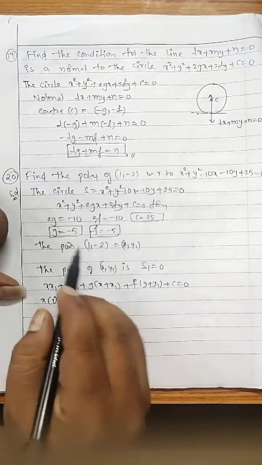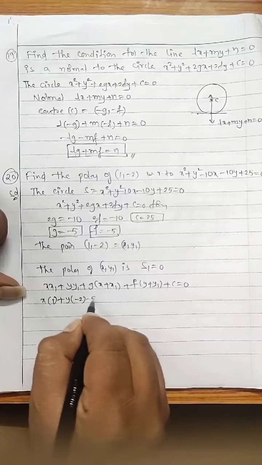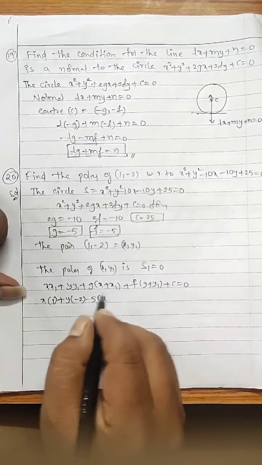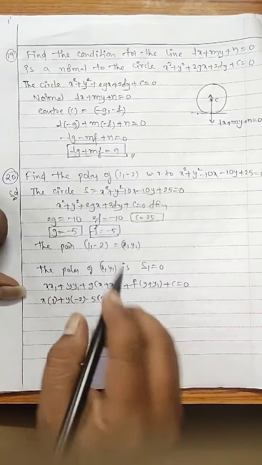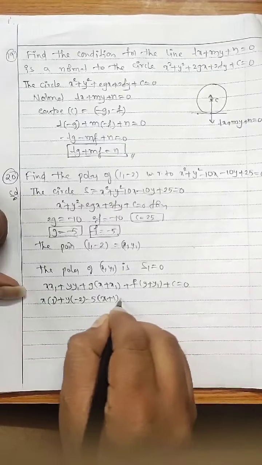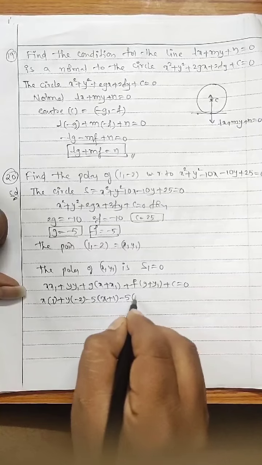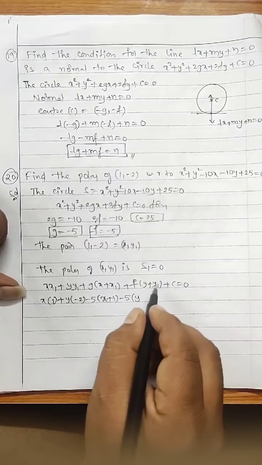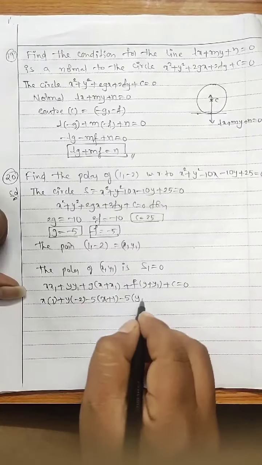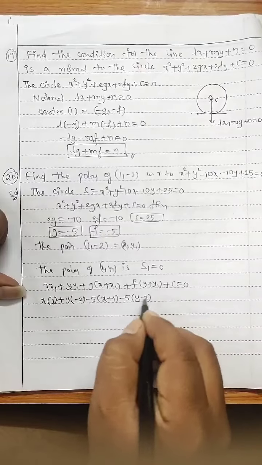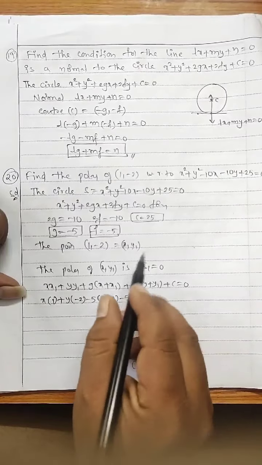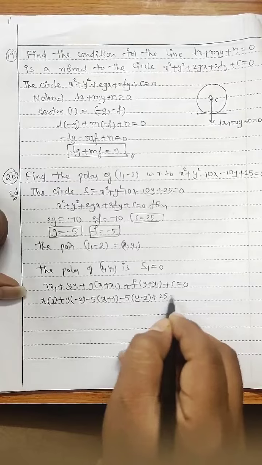Then g is minus 5, so minus 5 of x plus 1, then f is minus 5, so minus 5 of y plus minus 2, plus c, which is 25, is equal to 0.